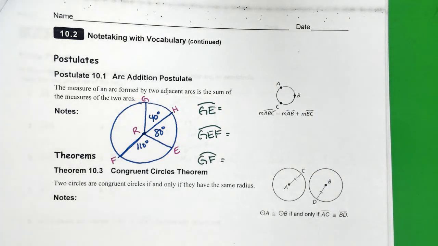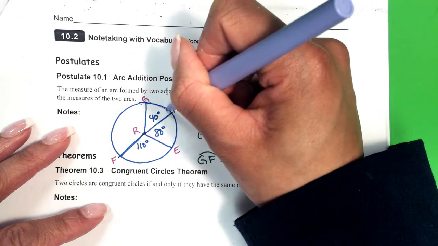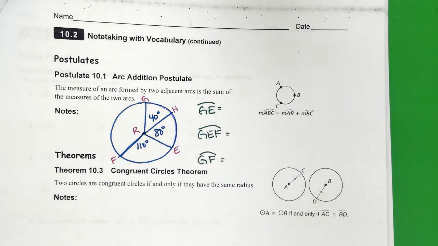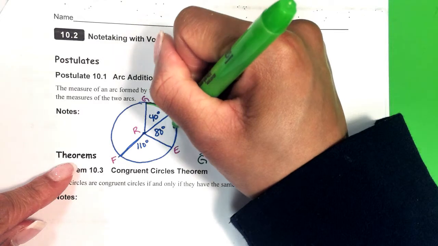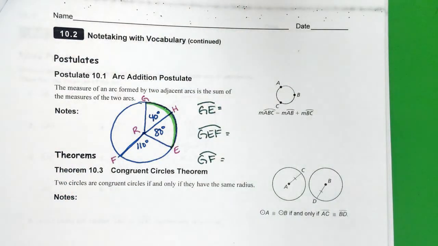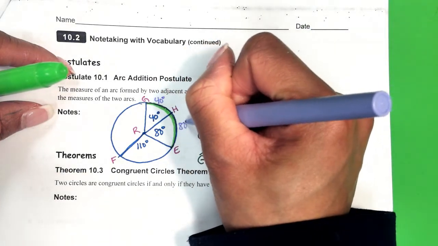So, for example, I want to find GE. If I want to find GE, I'll highlight it. Then all I have to do is add my two measures. So the 40, which is this arc length, and 80, which is this arc length.